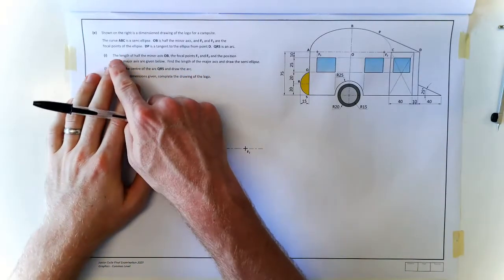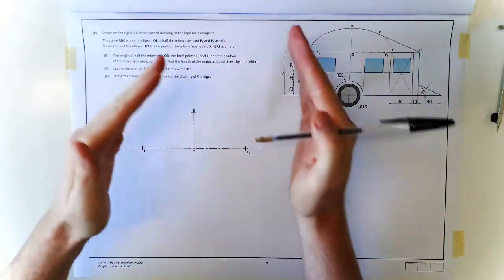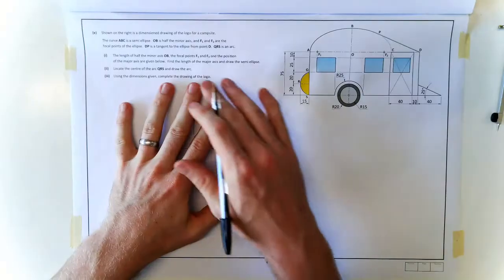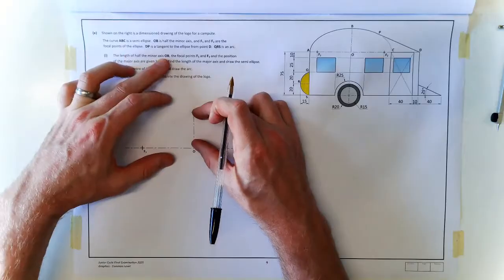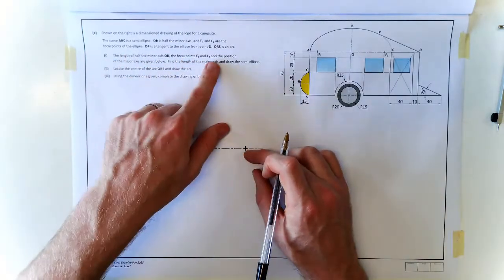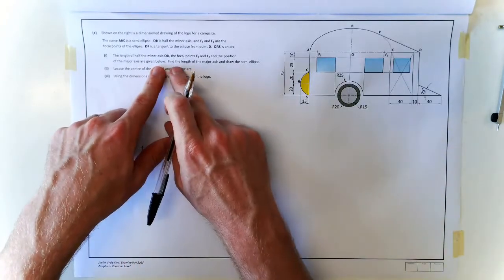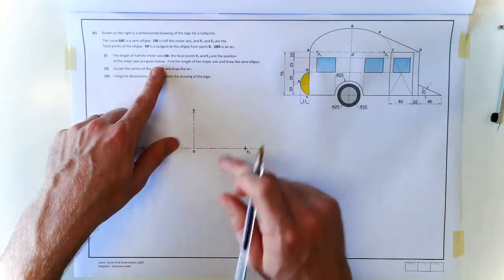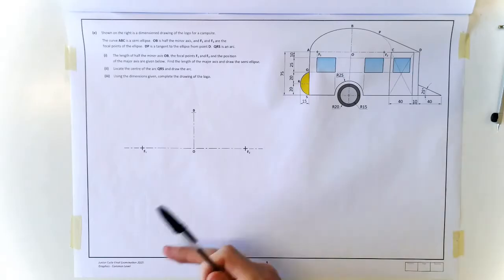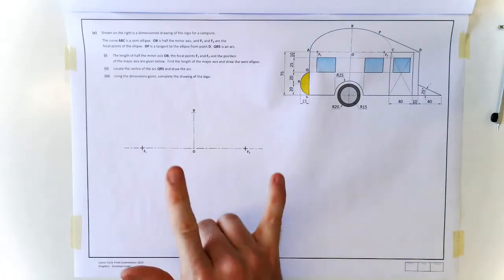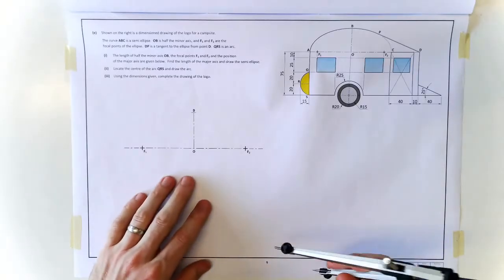So, part one. We could get bogged down on everything that's going on there. Let's just go step by step through it, see what they're asking us first. The length of half the minor axis OB and the focal points F1 and F2 and the position of the major axis are given. Find the length of the major axis and draw the semi-ellipse. So that's like working in reverse. Usually we have the ellipse, we're trying to find the focal points. Now we've got the focal points and we're trying to find the major axis.